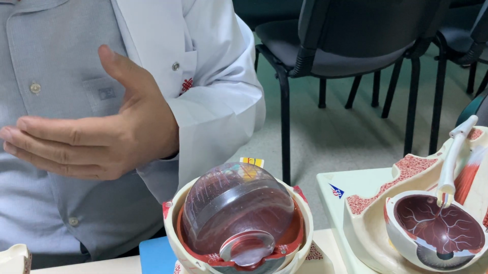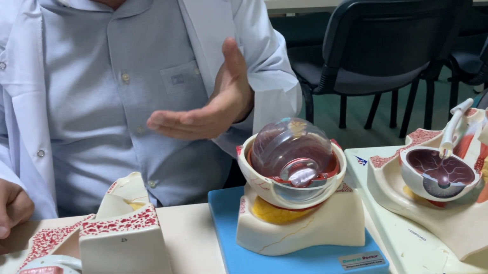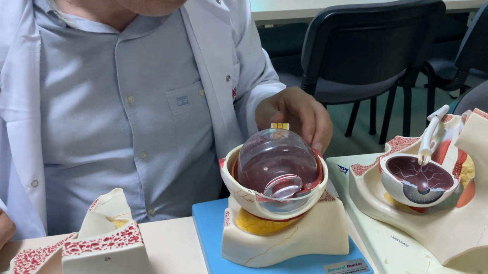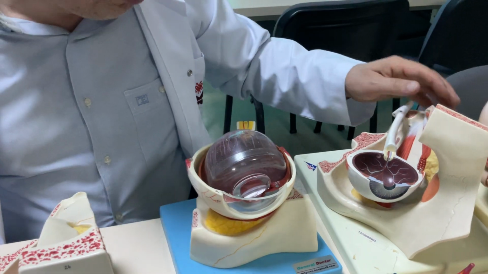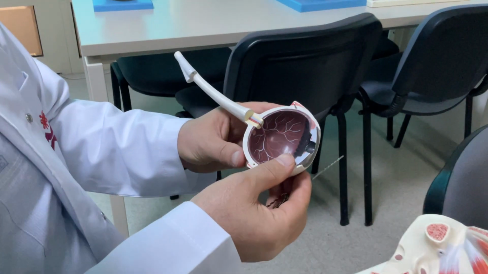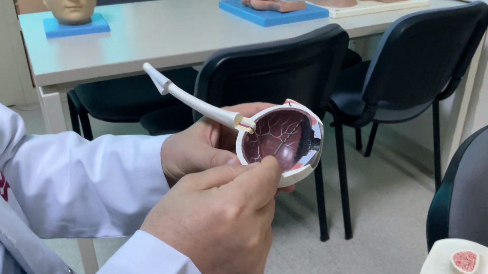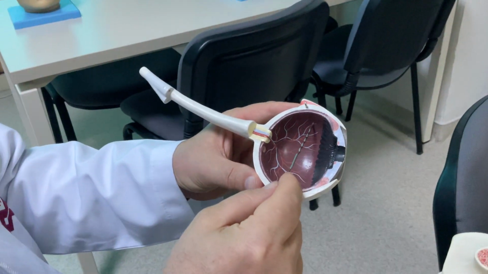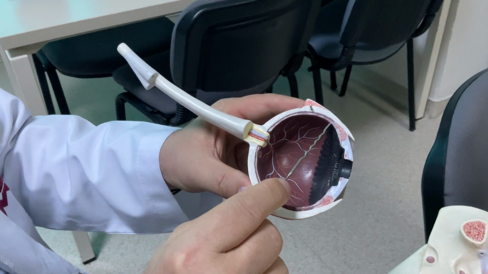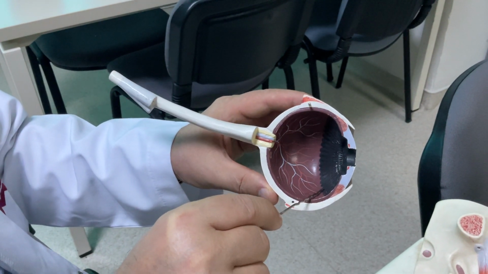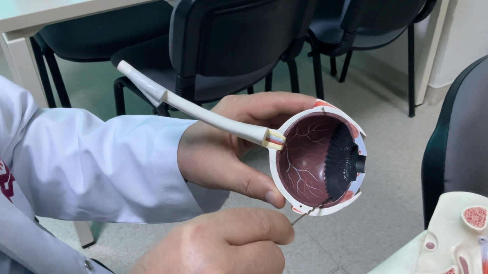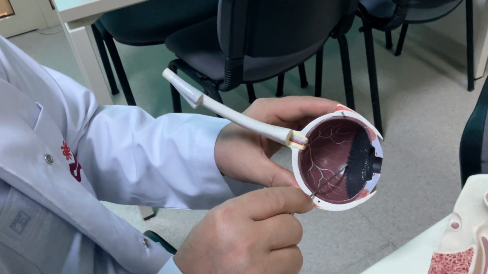Then we have the inner layer, or the nervous layer. We call it retina. Look at this one here. This looks better to use. Can you see this one here? Here is the retina actually. This is the retina. Right there is the ora serrata. You see how it looks like a saw, right? Here is the ora serrata.